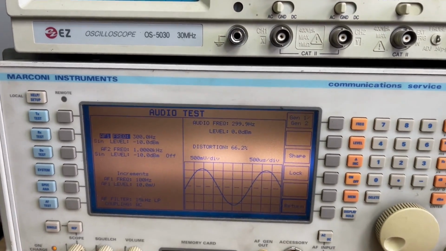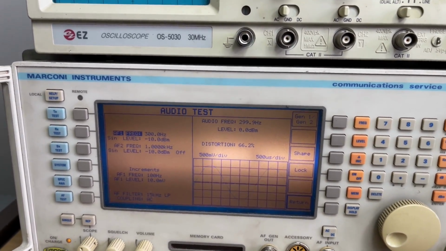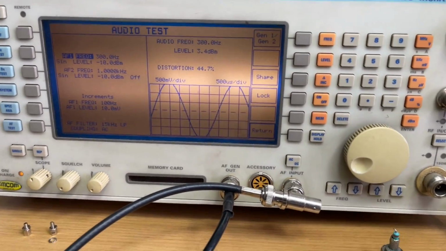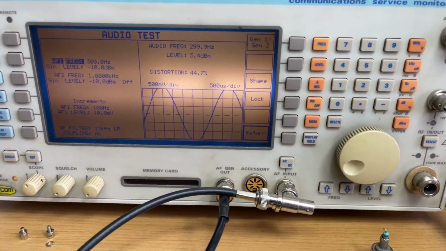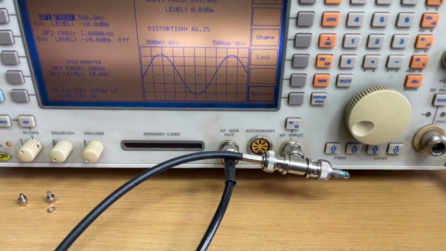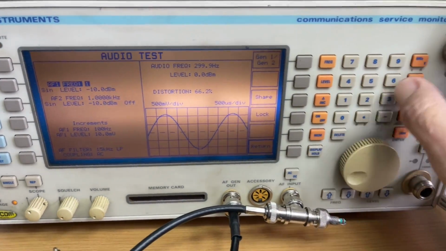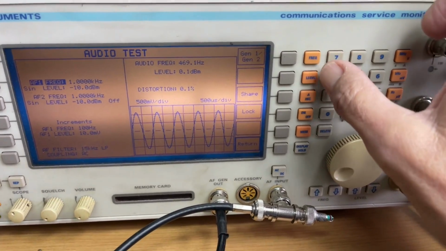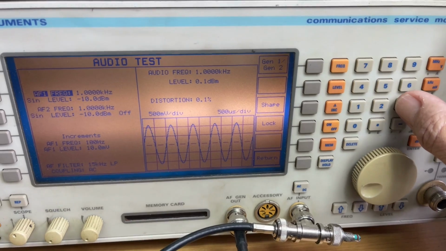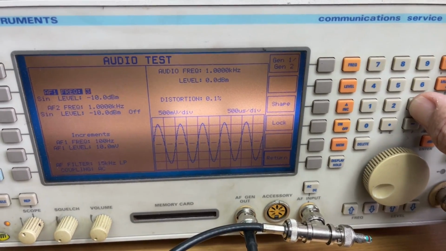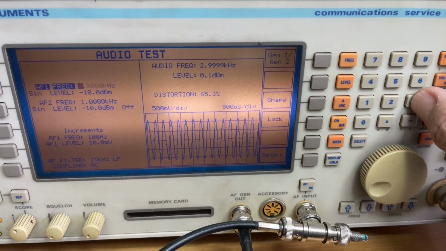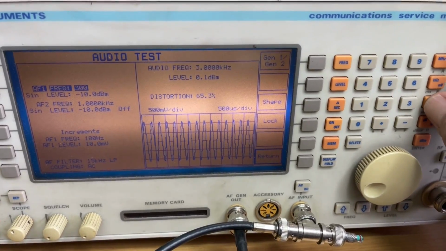Alright, now we have to change to the voice recorder, but of course for the voice recorder we need to connect 600 ohm termination, start back at 1 kilohertz. Now let's test 3 kilohertz. Awesome, now 300 hertz.